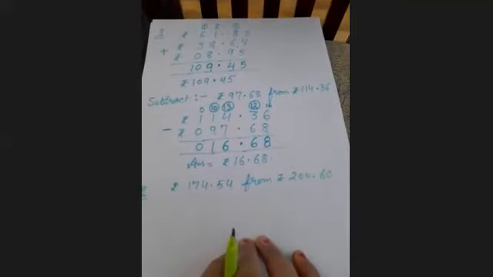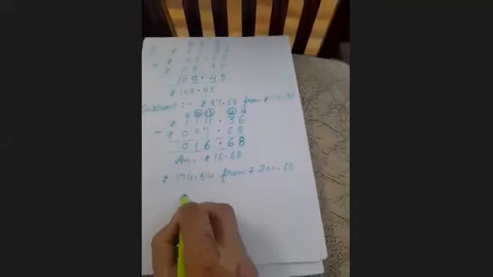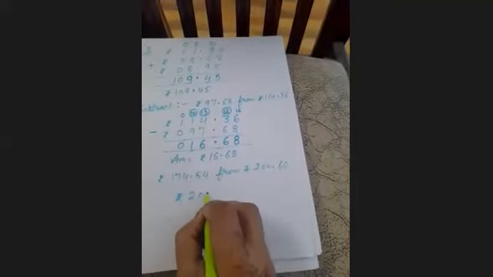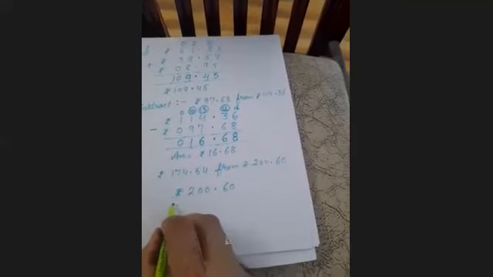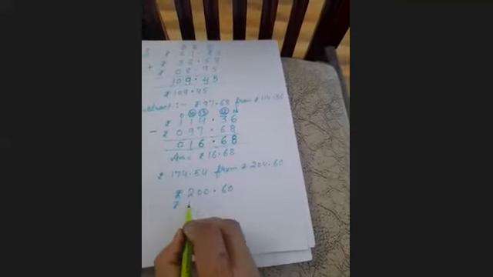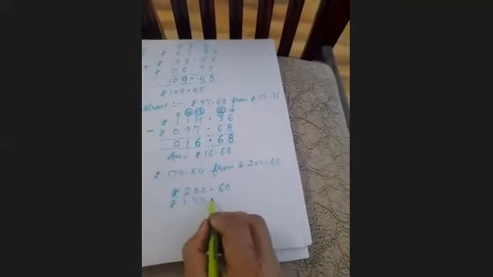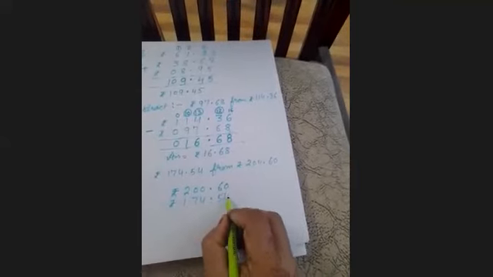Now students, again arrange this amount in columns. Rupees 200 and 60 paise. Now subtract rupees 174 and 54.